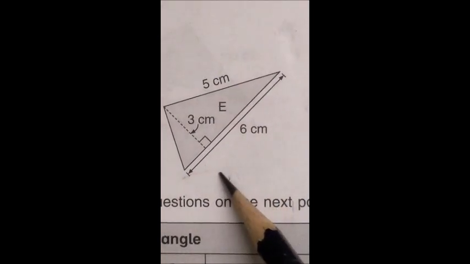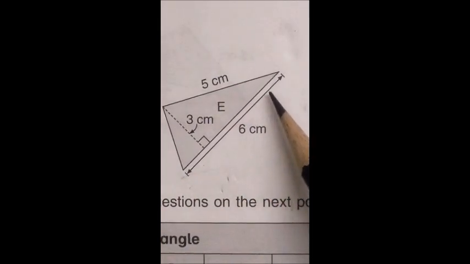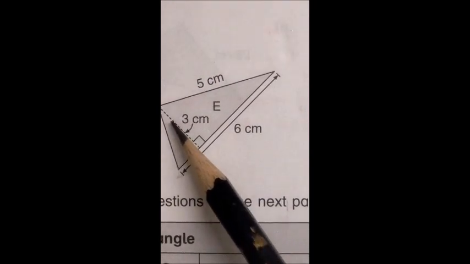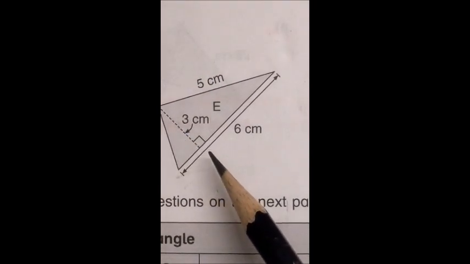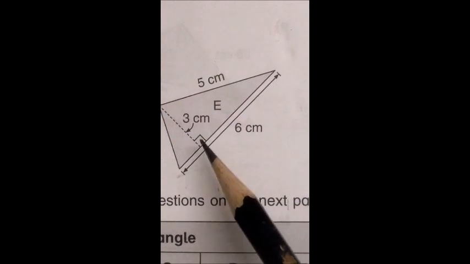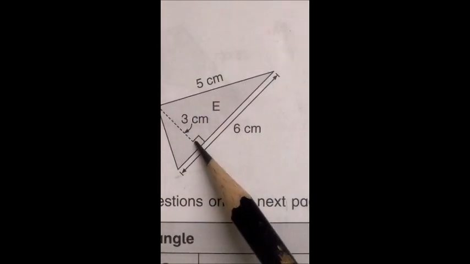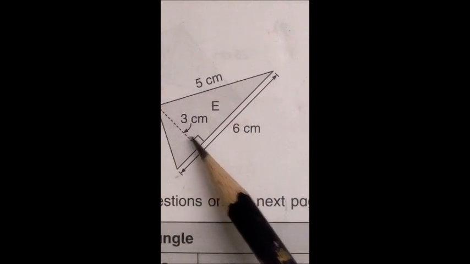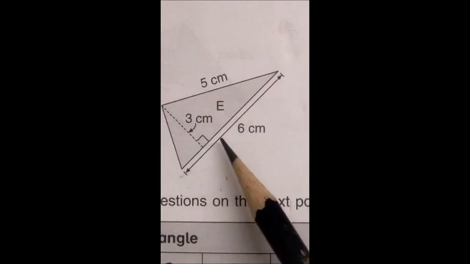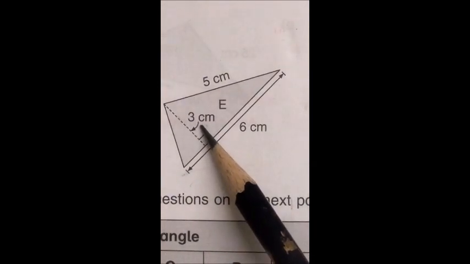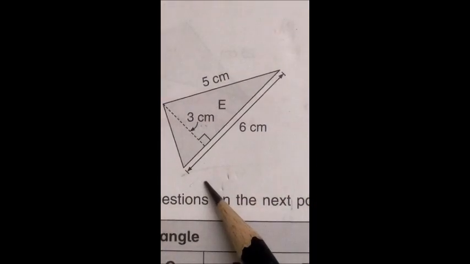This 6 centimeter is your base. So you have to make an imaginary line which should run perpendicular. Although this triangle was just like this, we have extended an imaginary line with this dotted line. And this is your height. 3 centimeter is your height, 6 centimeter is your base.